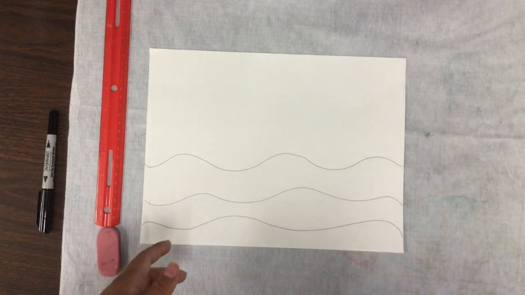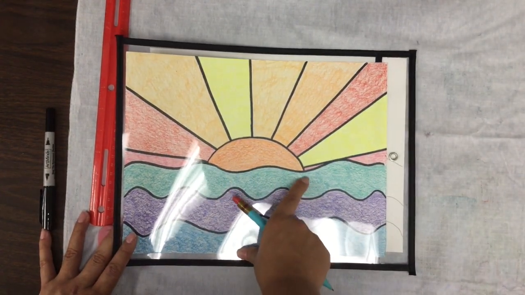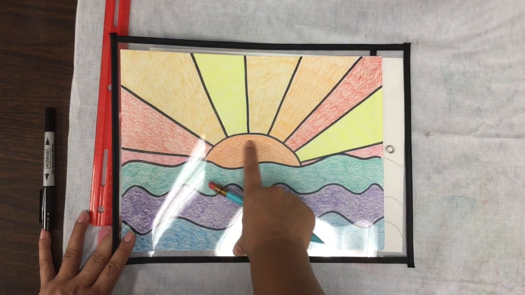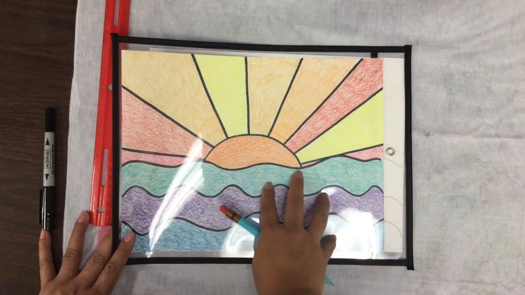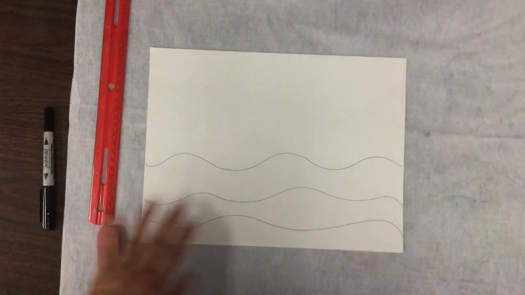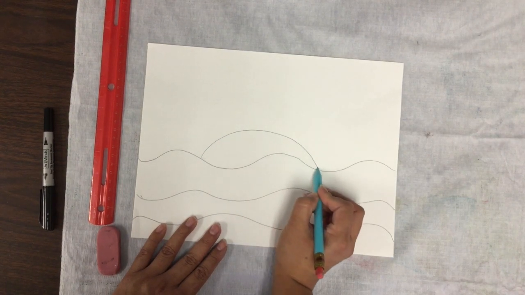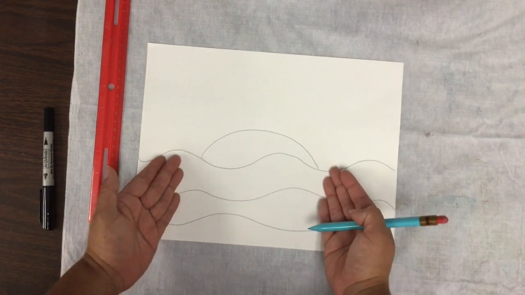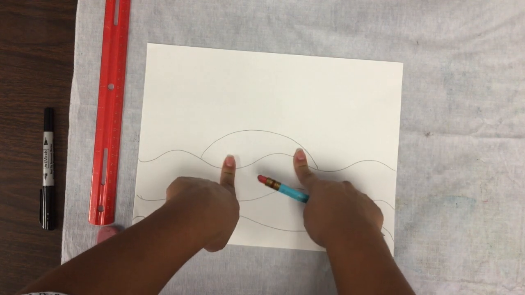Now, we're going to be drawing our sun, okay? But this isn't a full circle sun. This is like a half circle, okay? The sun is peeking out from behind the water. It is a sunrise, so it's coming up, okay? So I'm going to do my best to draw a half circle, okay? It can be as big or as small as you want it. If you want a smaller sun, that's perfectly fine, okay?